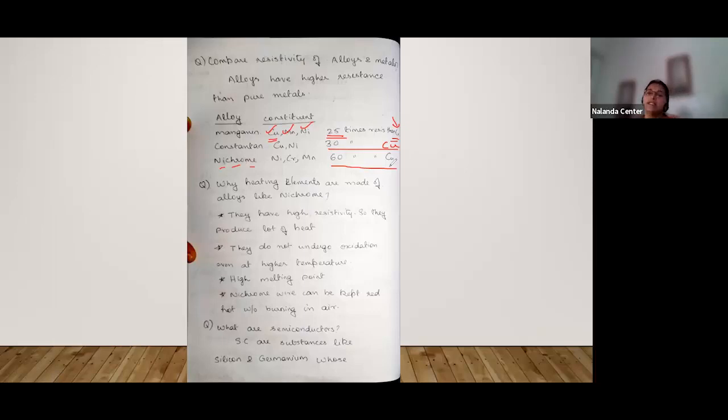Now, why are heating elements made up of alloys like nichrome? This is a very important question. Substances like nichrome have high resistivity, which means they are going to produce a lot of heat. Heat is required for our equipment like iron box, so they are very advantageous. And moreover, the general trend is that when you heat a substance, it readily reacts with oxygen, and if something reacts with oxygen, that substance is going to be destroyed. But substances like nichrome do not undergo oxidation, that is, reaction with oxygen, even at higher temperature. So they are very advantageous. They are not destroyed with higher temperature.